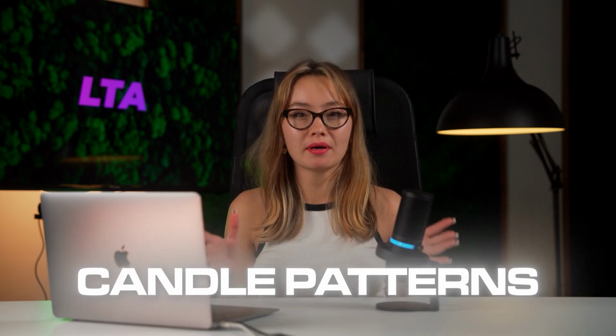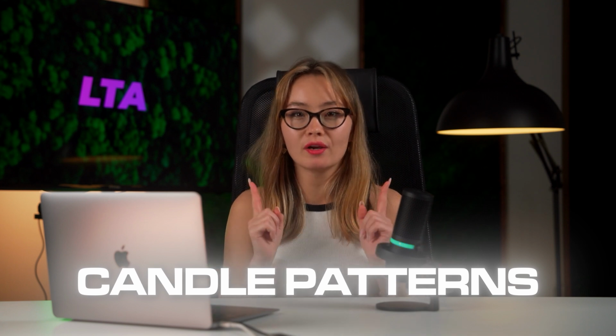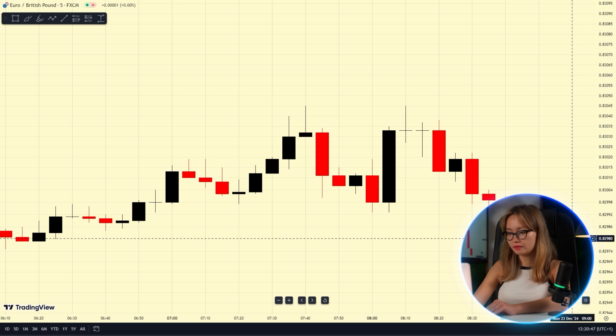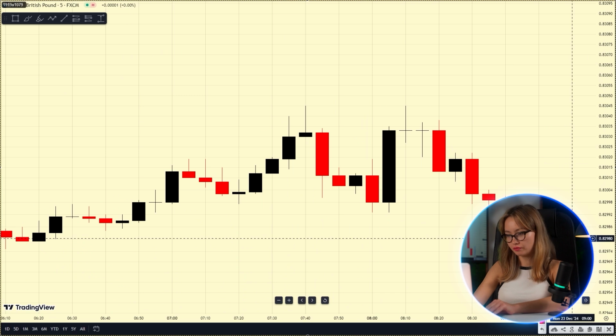Now let's keep talking about patterns, but this time we are looking at the candle patterns. They are much smaller, but they give super quick signals about what the market's about to do next. Let's check them out. Here I've zoomed in on the chart so it's easier to see. What patterns can we spot? There are tons of them.